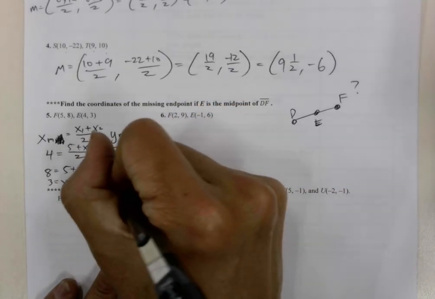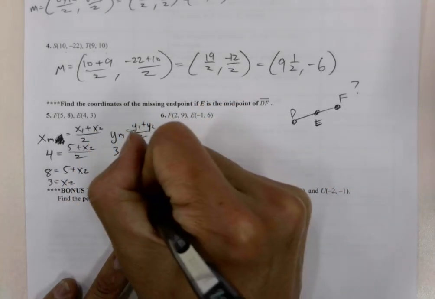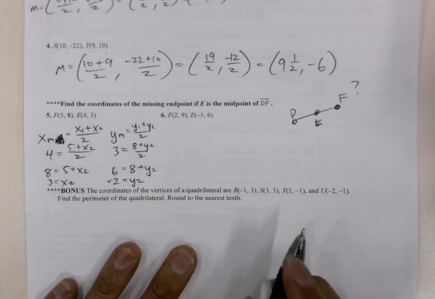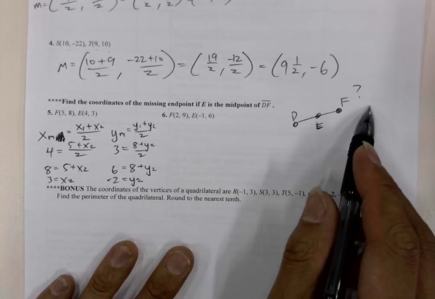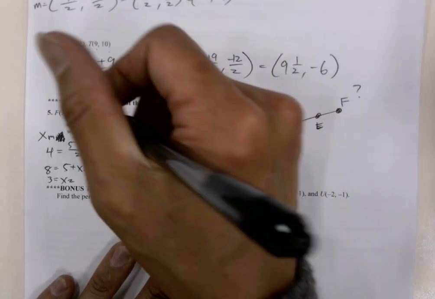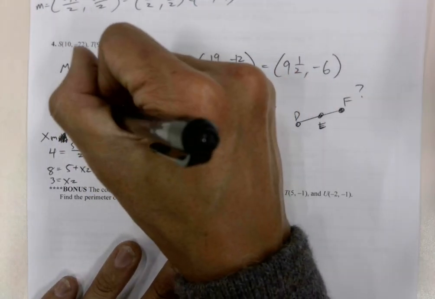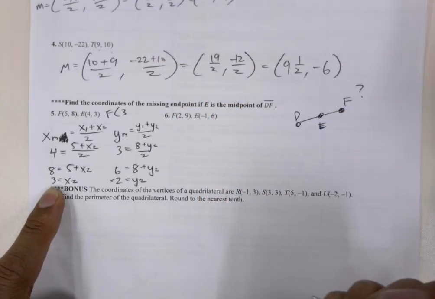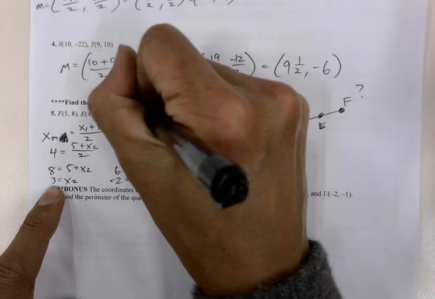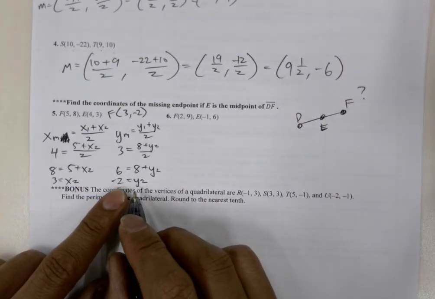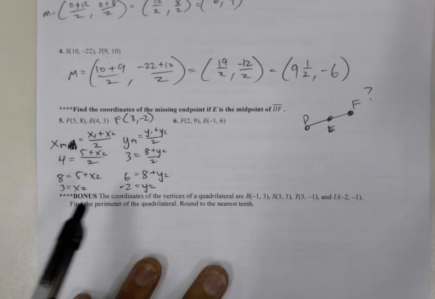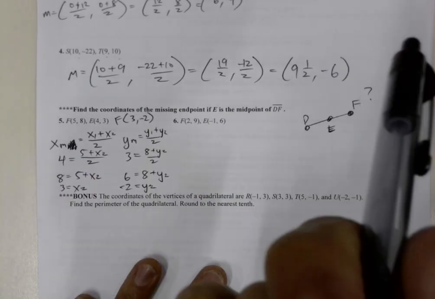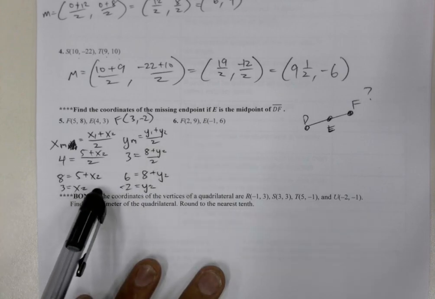Subtract 8 from both sides, we get negative 2 is equal to y2. So what's our endpoint here? F. We could say here, maybe we could write it on the top, we could say F is (3, -2), the x we found and the y we found. Right. So maybe I could just stop there, and I could leave number 6 for you to do on your own using that same method.